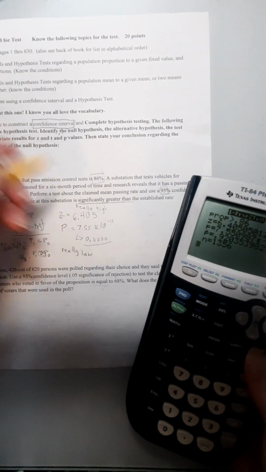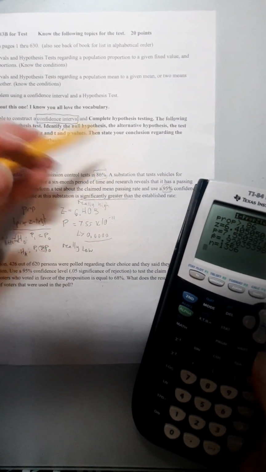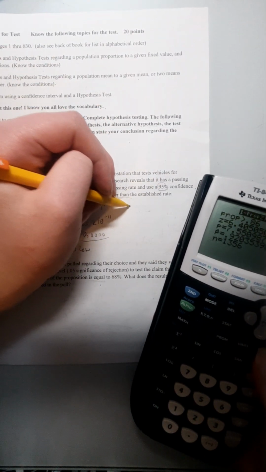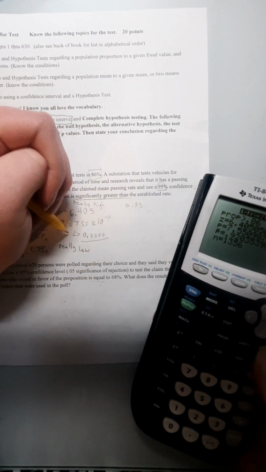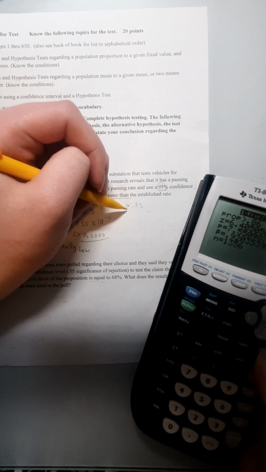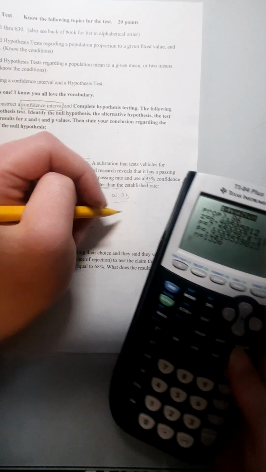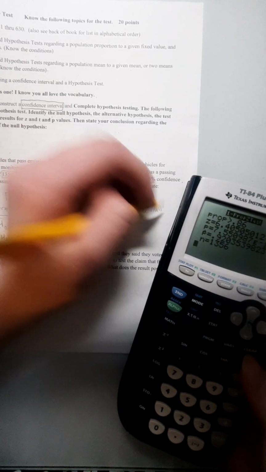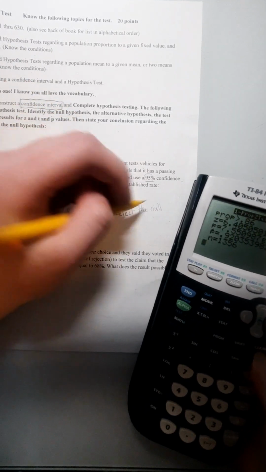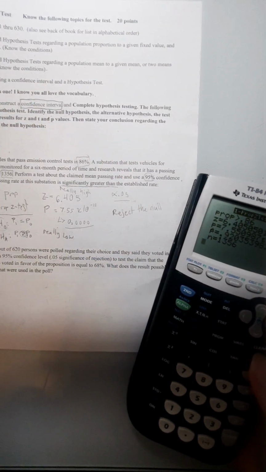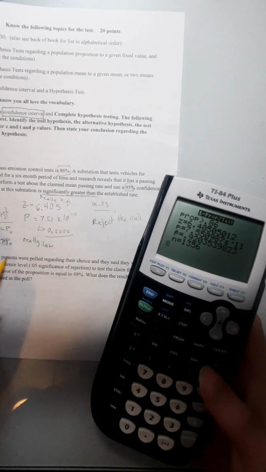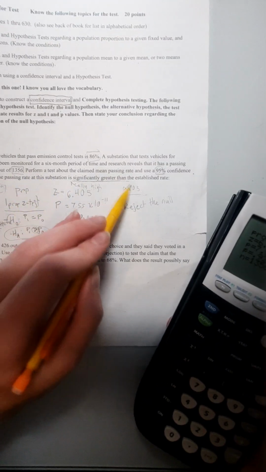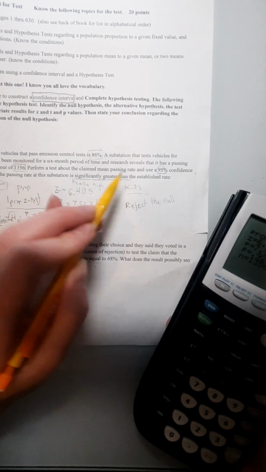So because of these two things, and I want to point out that this number right here, this p-value, is less than our, so we have a 95% confidence level, so that means we're going to have an alpha level of 0.05. Our p-value is way lower than this alpha level. Way, way, way lower. And so that's how we know that we are able to reject the null. And so, since we can reject the null, we know that based off of this test, the proportion of vehicles passing their emissions test at this substation is greater than the established rate.